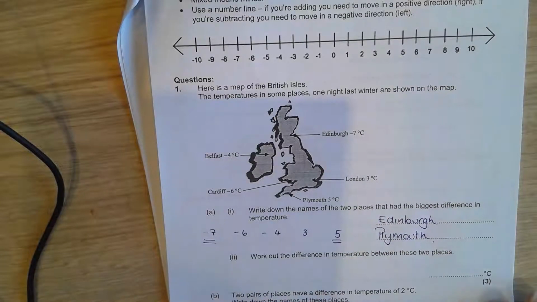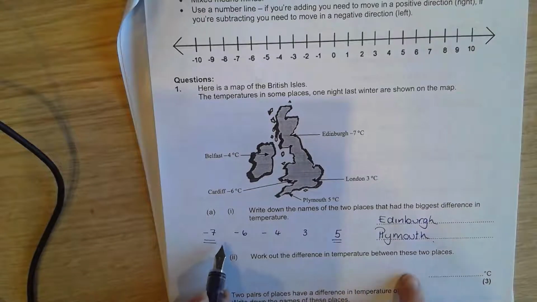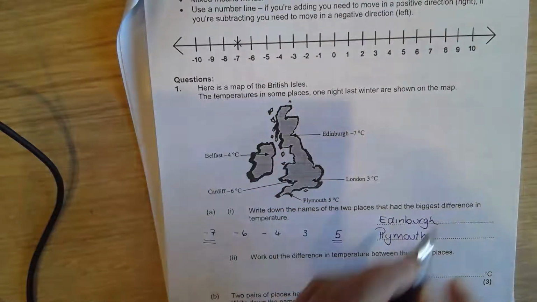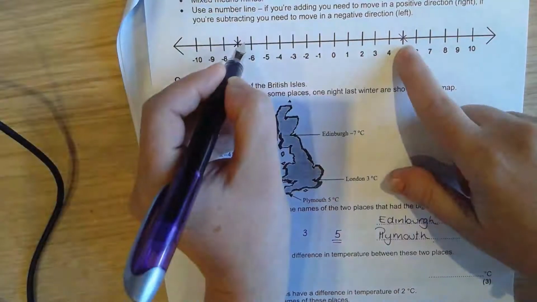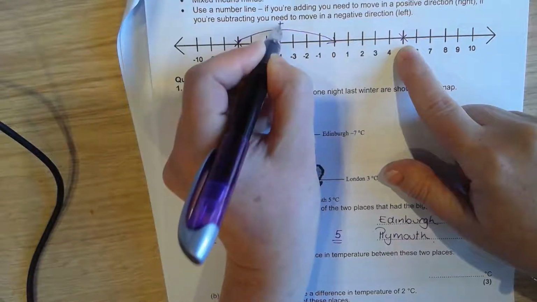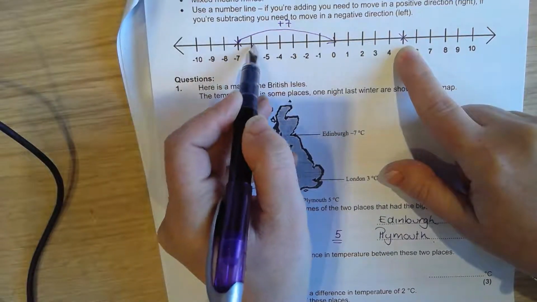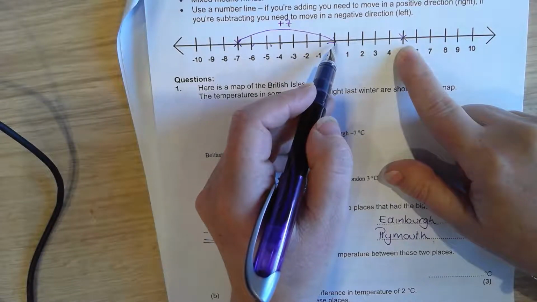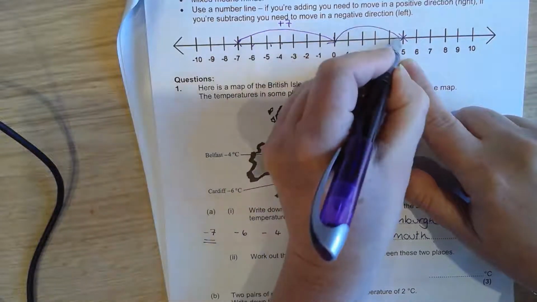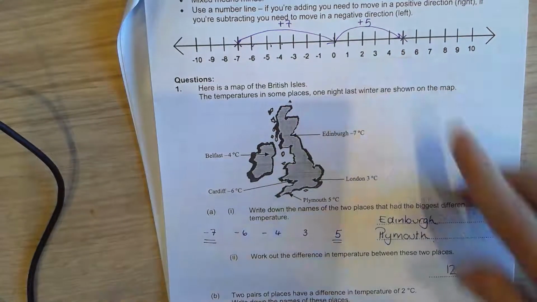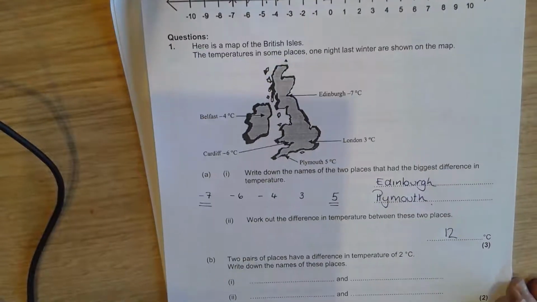Then it says work out the difference between these 2 places on the number line. So I'm going to put -7 on my number line, and I'm going to put 5 on my number line, and I'm just going to count between them. So I can see I need to make 7 places to get to 0. I could count them if I want. 1, 2, 3, 4, 5, 6, 7. Remember, you're counting the jumps, not the lines. And then I need 5 more jumps to get to the number 5. So the difference is 12. Much easier using the number line.